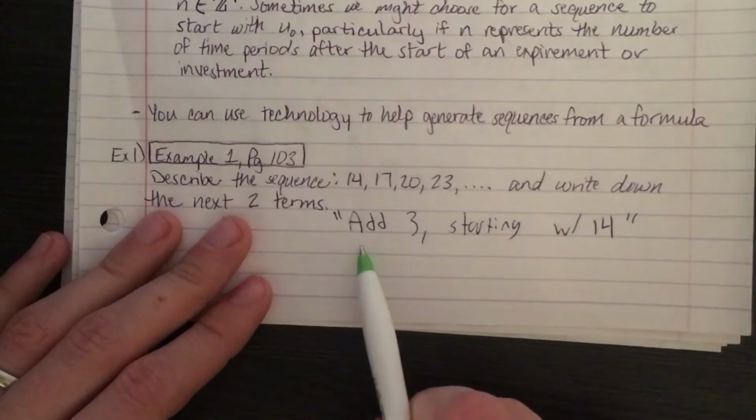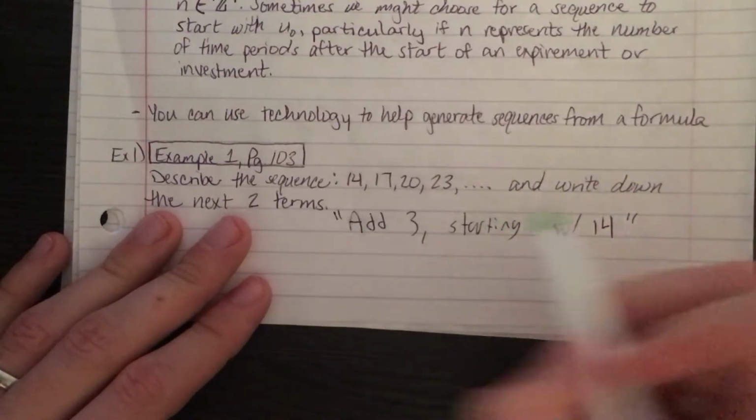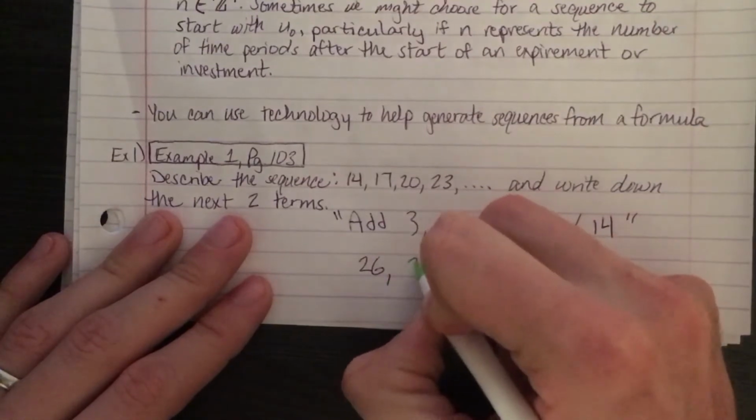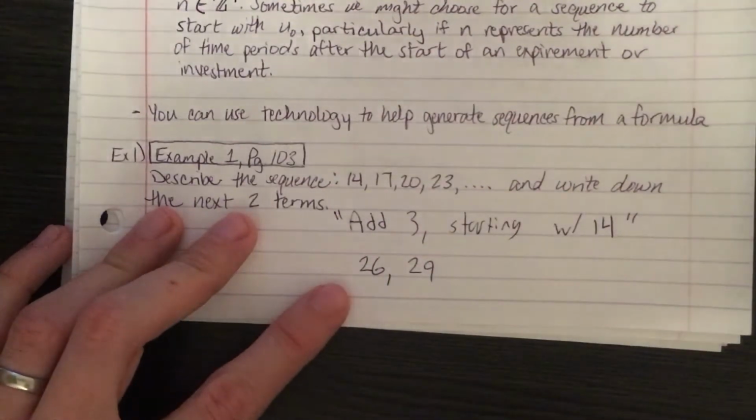So then we're going to say, okay, add 3 starting with 14. So then the next two terms would be 23 plus 3, which is 26, and then 29. This is an arithmetic sequence here.